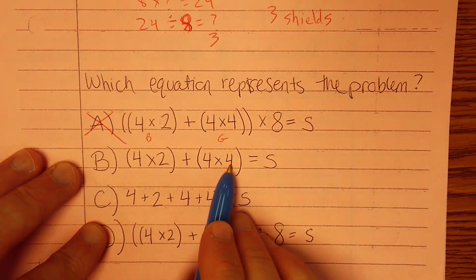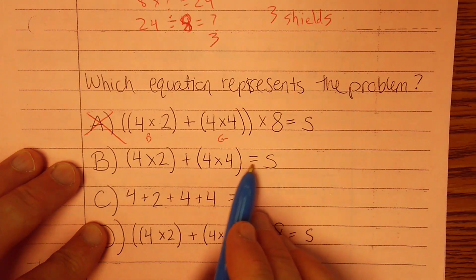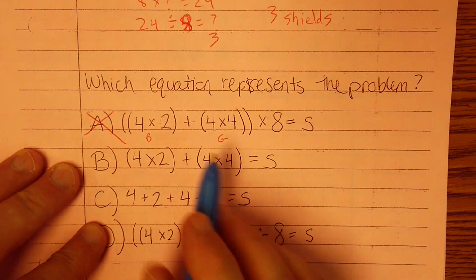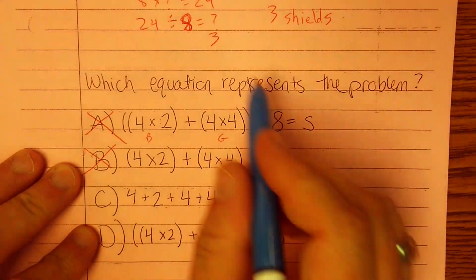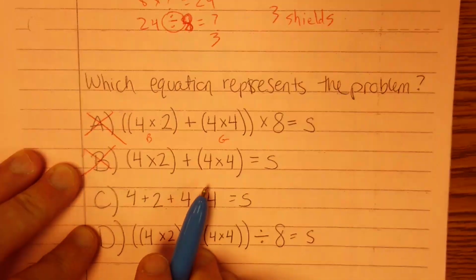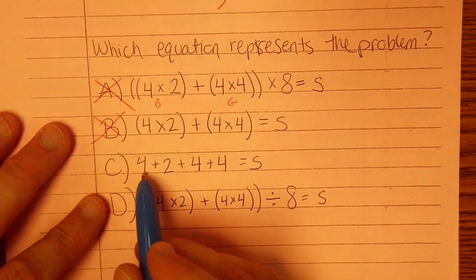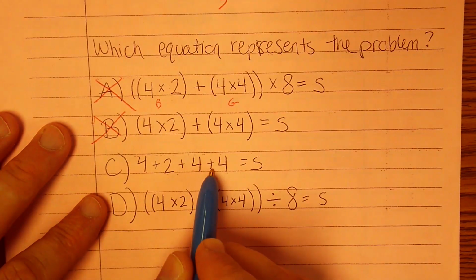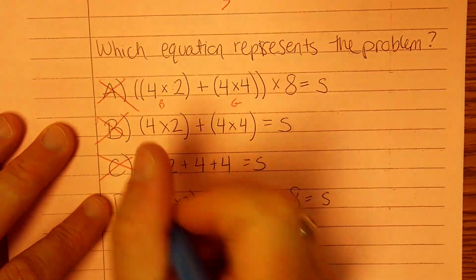4 times 2, 4 times 4. Oh, that's all they did, and then they combined them. Well, that's not going to work either, because we're looking for this, right? Something like that, okay? 4 plus 2 plus 4 plus 4. I don't even know what that means.